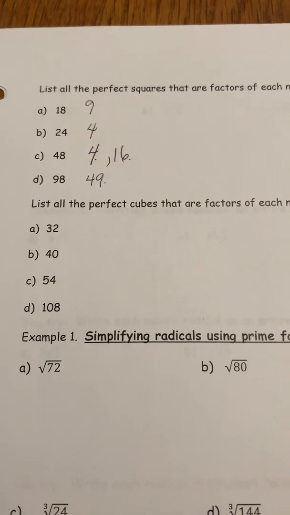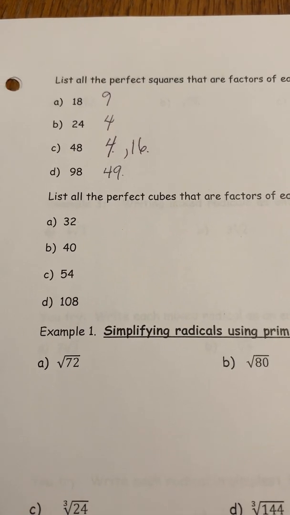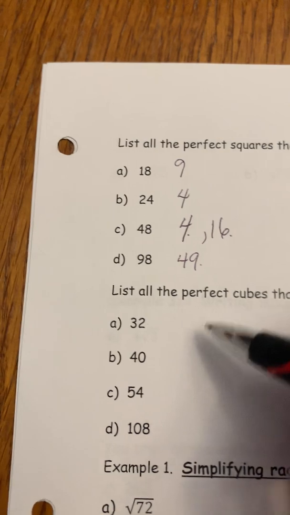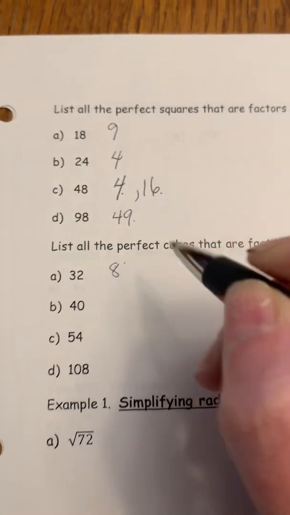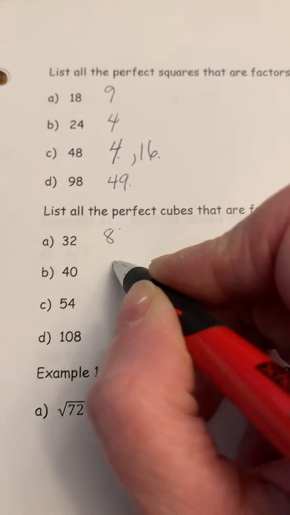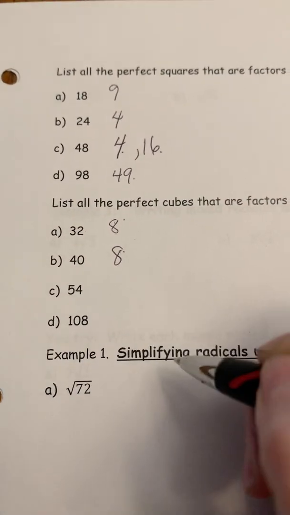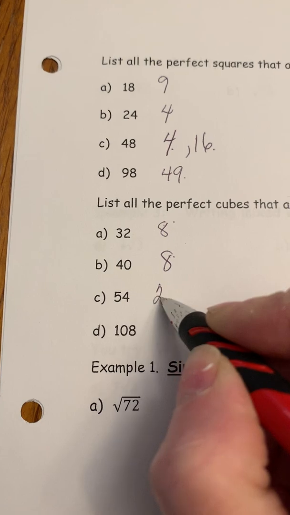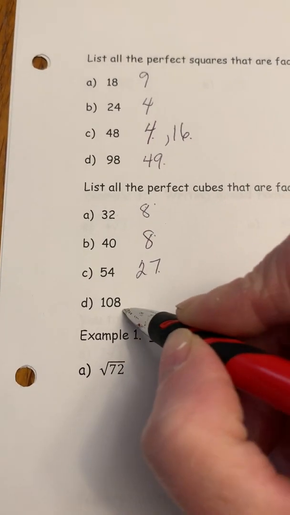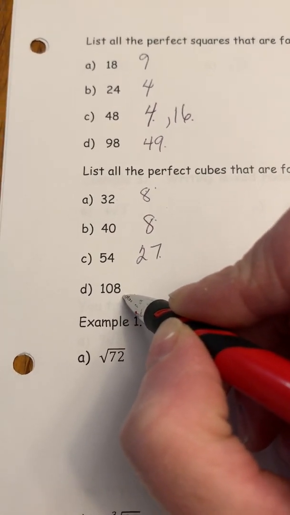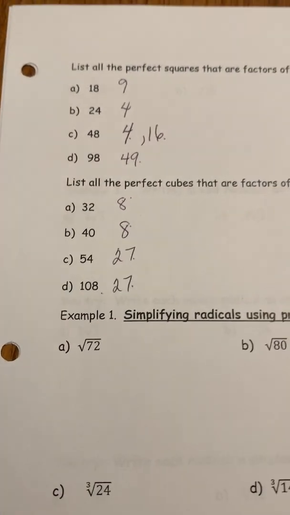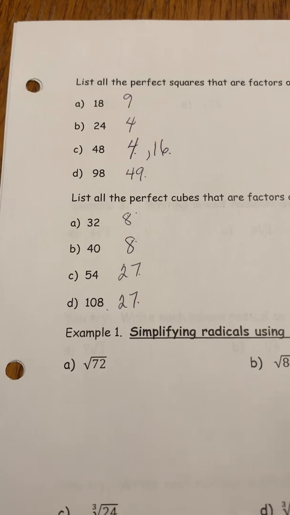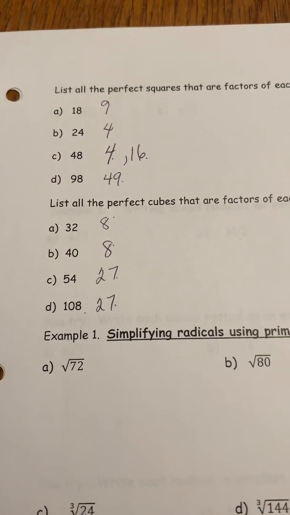Okay, list all the perfect cubes that go into these numbers. 32: the perfect cube that goes into 32 is 8. Biggest perfect cube that goes into 40, also 8. Biggest perfect cube that goes into 54, 27. Biggest perfect cube that goes into 108 is also 27. All right, I'm going to stop here for a minute, and then I'm going to make another video for the bottom part.